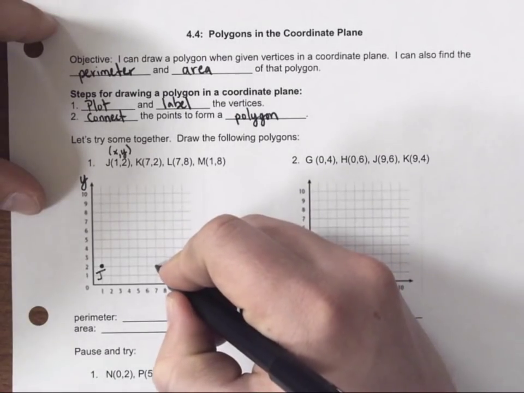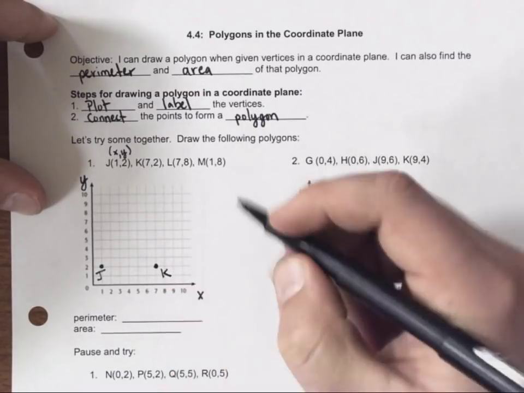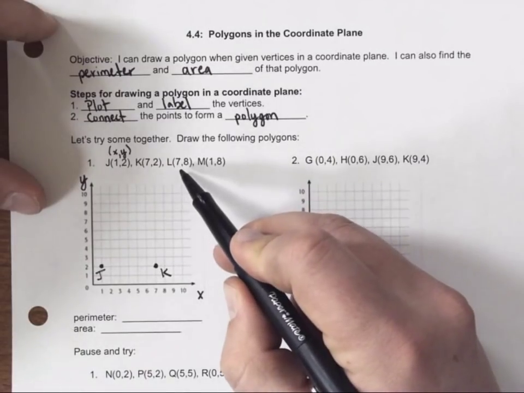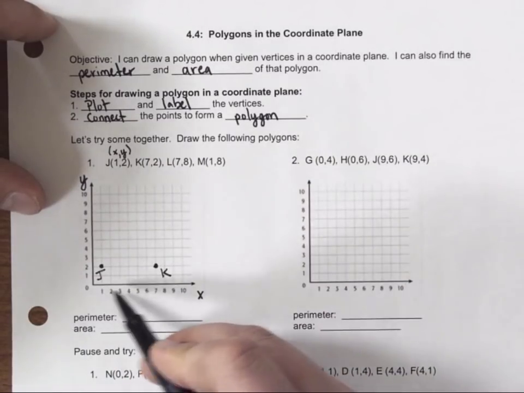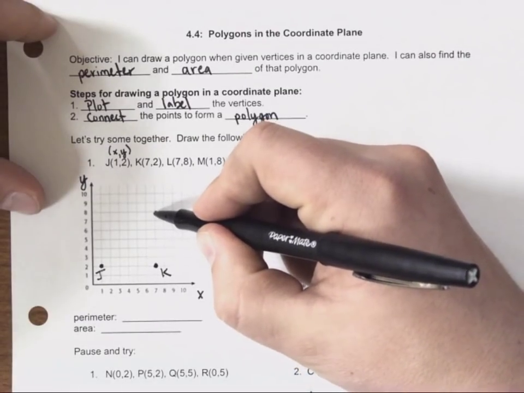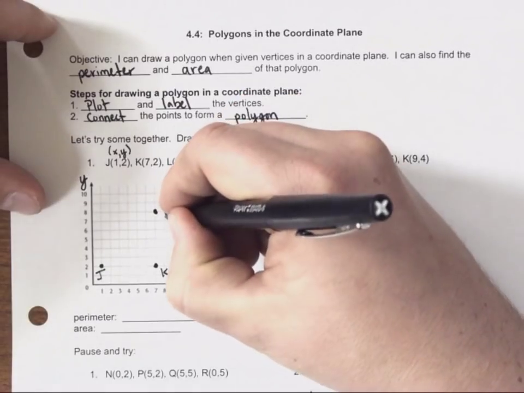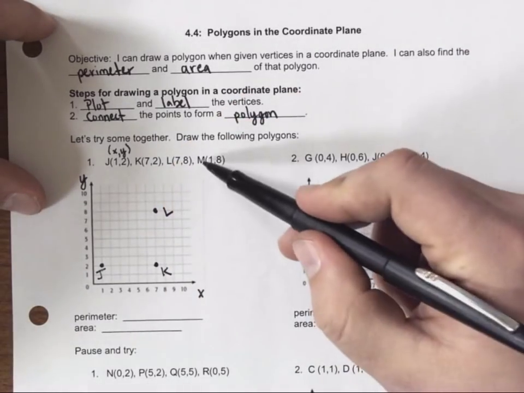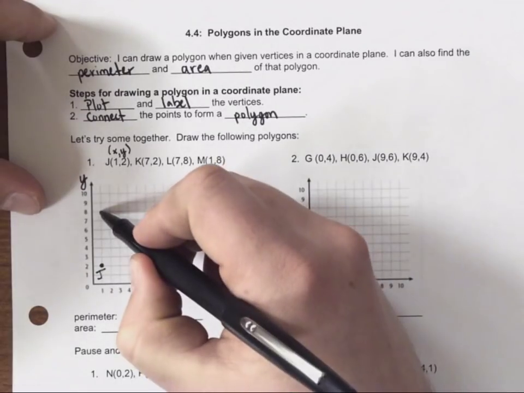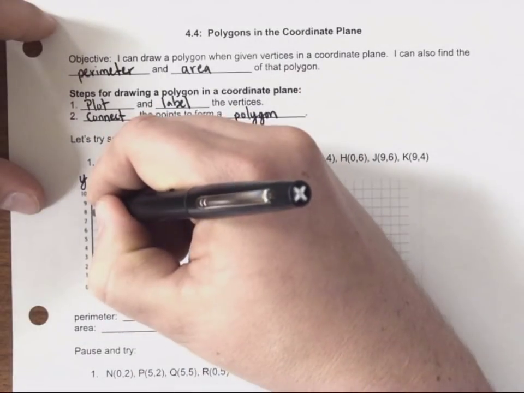So our point is going to be right here on 7, 2, and that's going to be labeled K, because that's the name of that vertice. Okay, L, my ordered pair says 7, 8, so we're going to go over 7 and all the way up to 8. And we're going to label that one L. And then M is 1, 8. And we're going to label that one M.